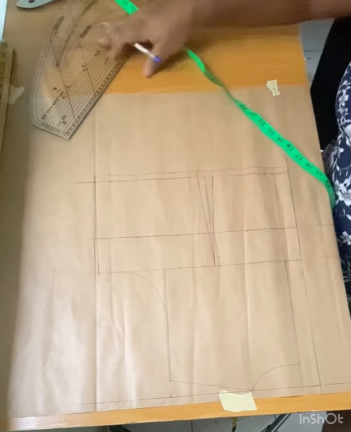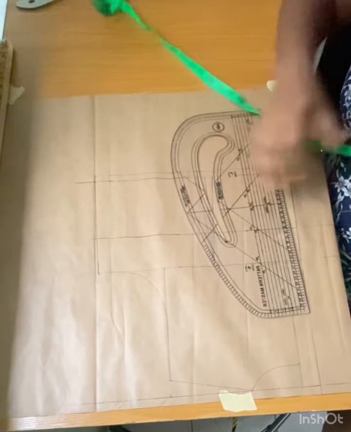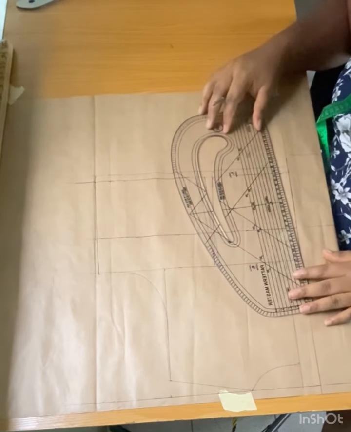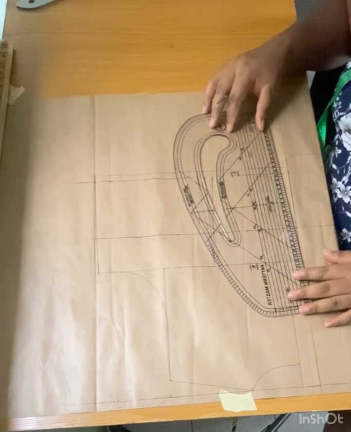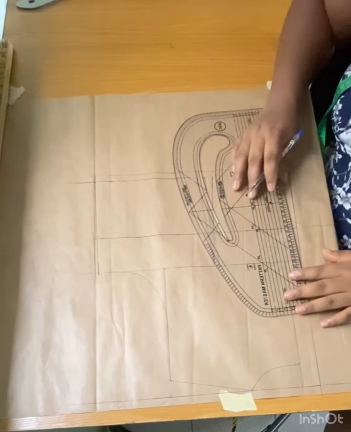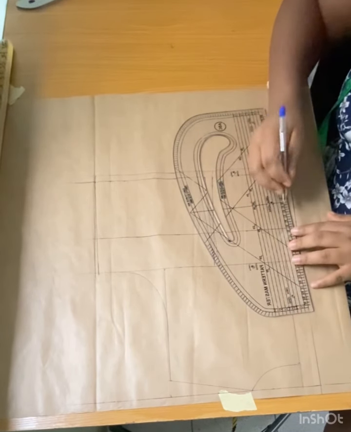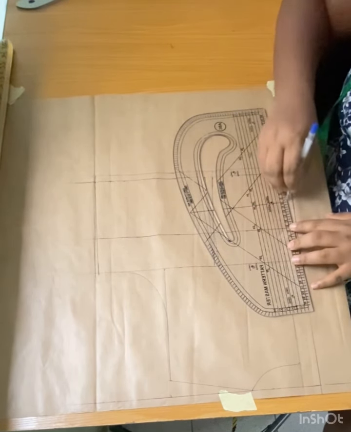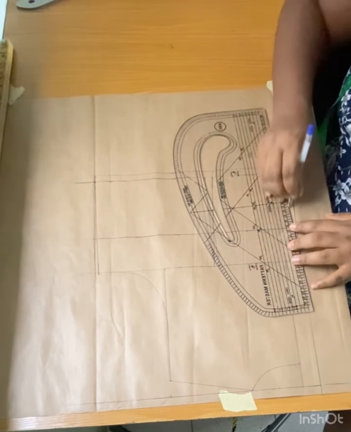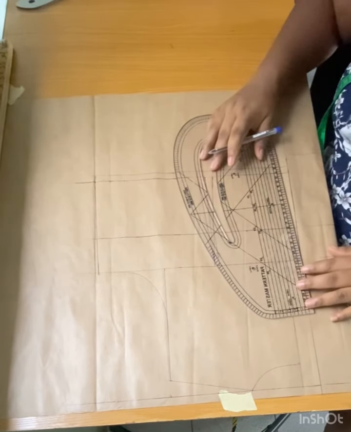To avoid zipper bulge, I'm going to come in from that half inch and take my 1 inch zipper allowance. Then I'll connect it back to the line.